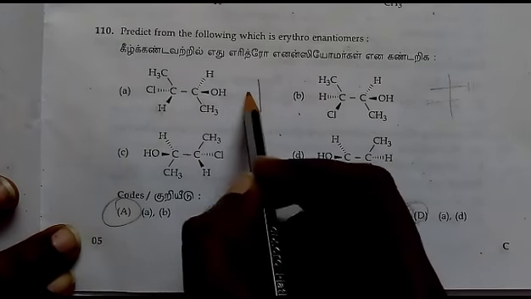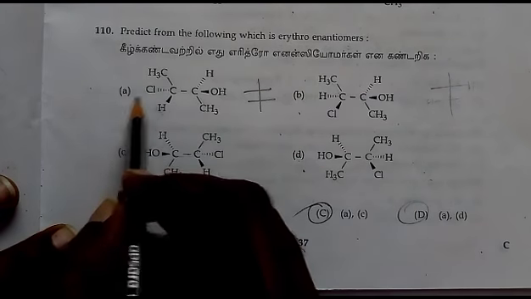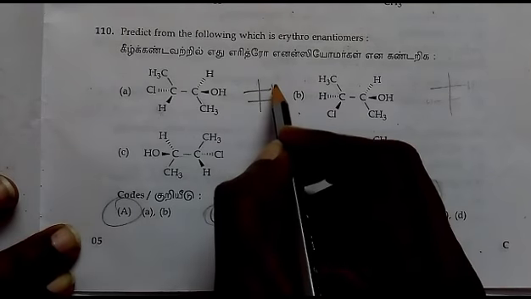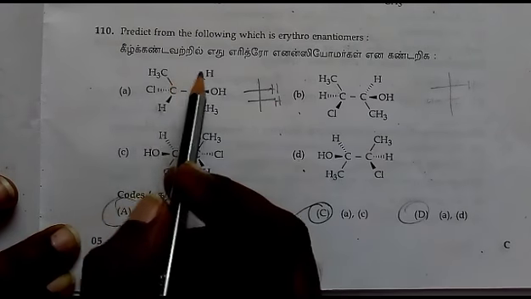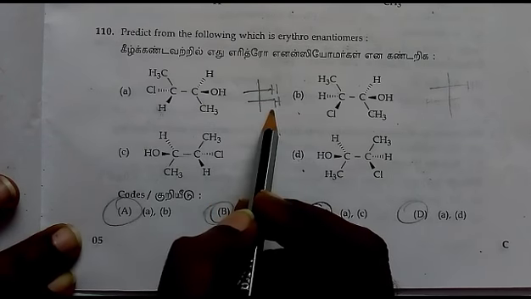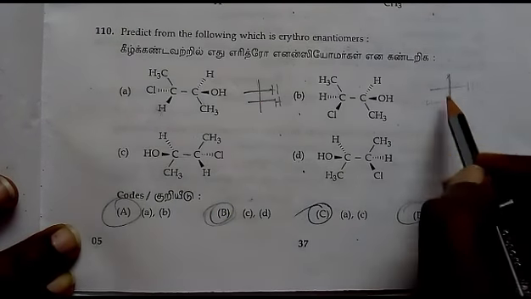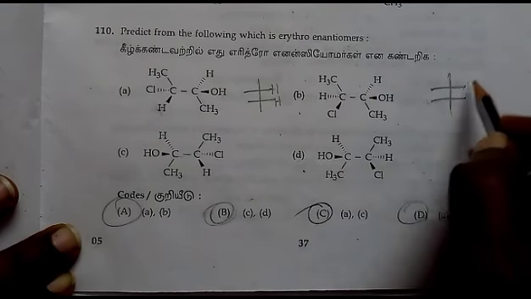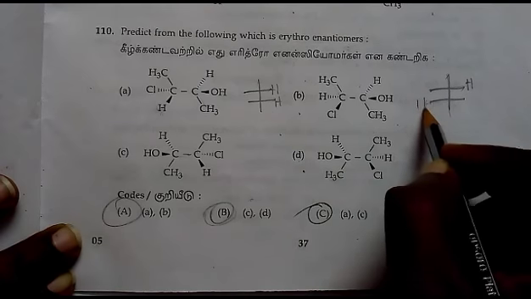You see here the first one, A. H is back, H is front. That means they are on the same side when you go to Fischer. Here they are opposite and they will be on the same side in Fischer. And here you see H is back, here also H is back. That means both are on the opposite side.